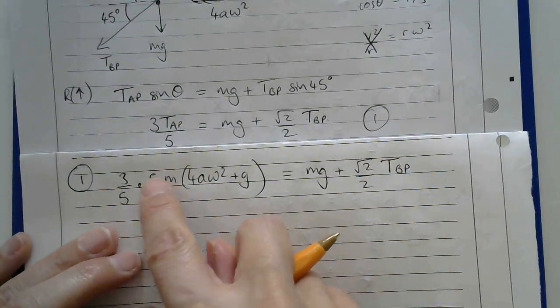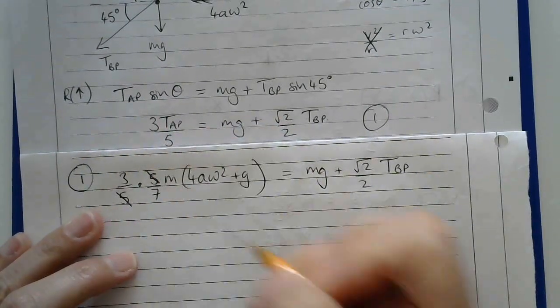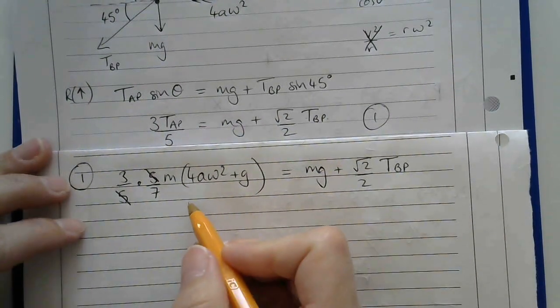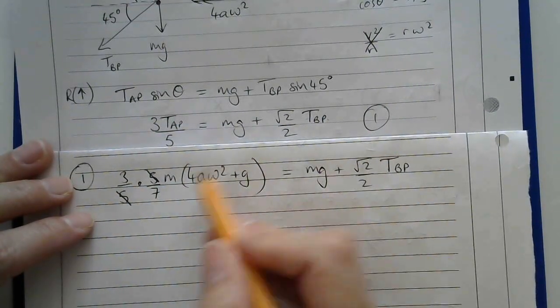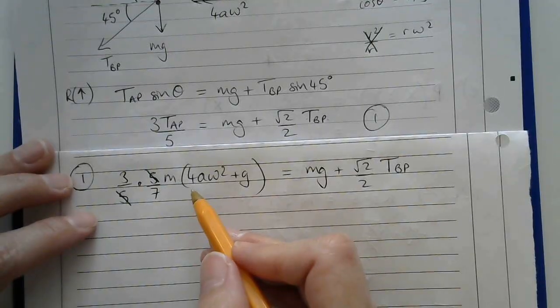So here, these cancel. So I'm just going to multiply this out a second, because then I need these mg to come over here as well.